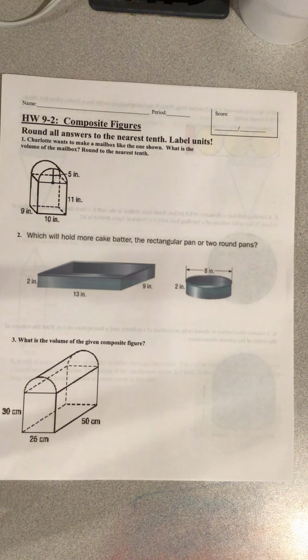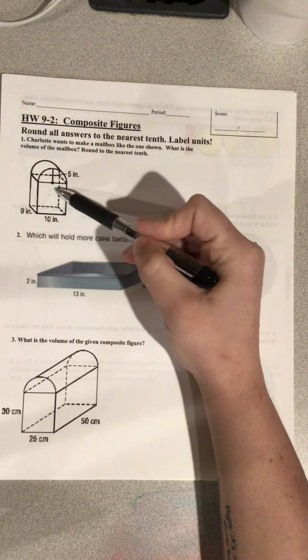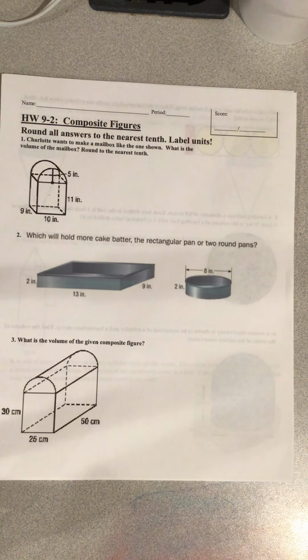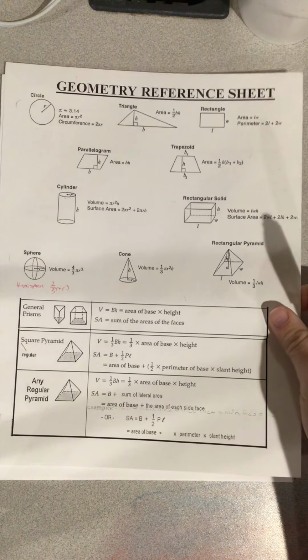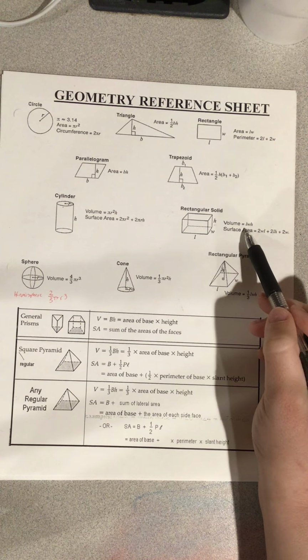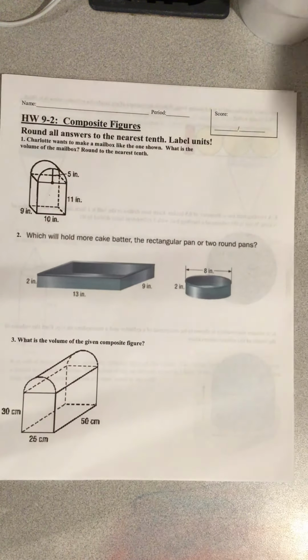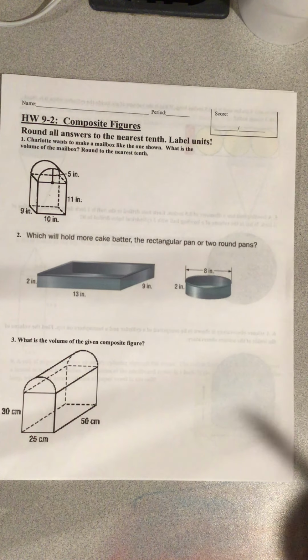Those are given our formulas. So now we have composite figures. So this is putting two different things together. Composite. So looking at this guy right here, we see that it's a square, and squares are easy. Squares and rectangles, when you look at their volume, their volume is literally length times width times height. That's it. You don't really have to do anything with a square.